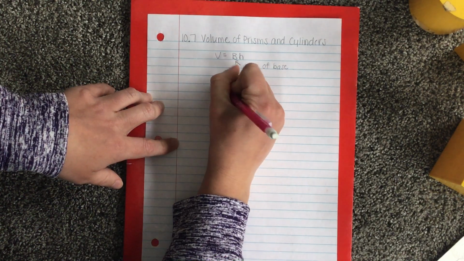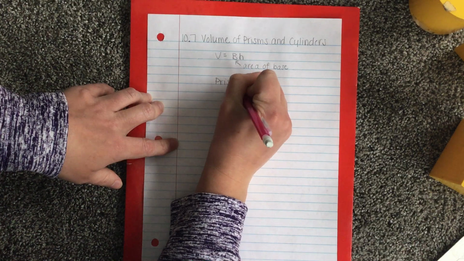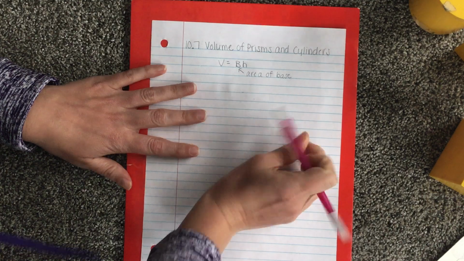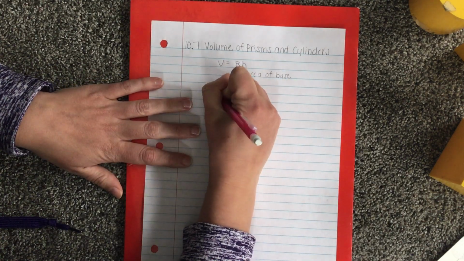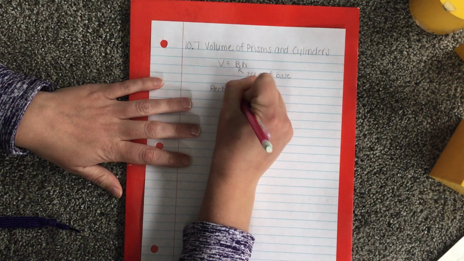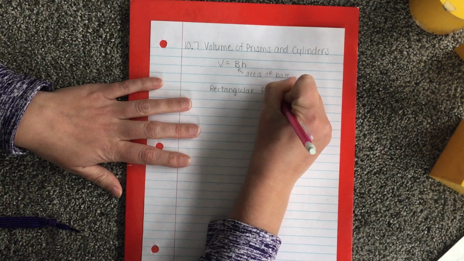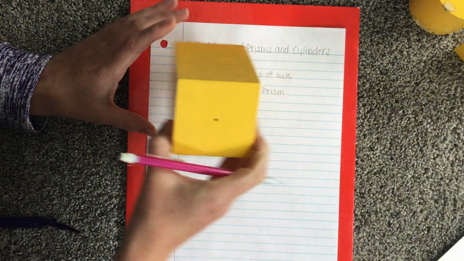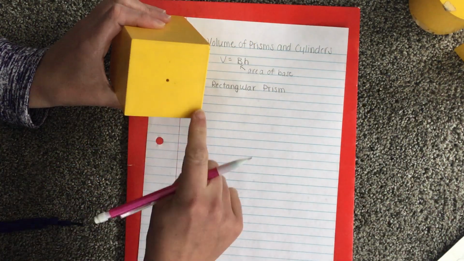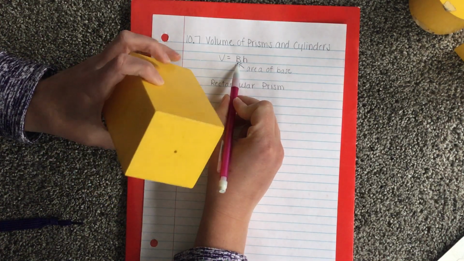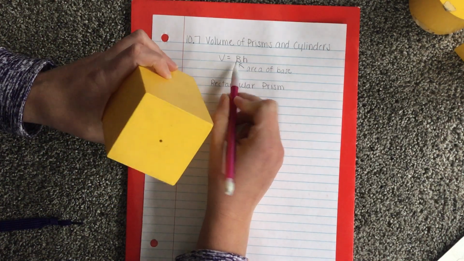Let's start with prisms. Well, let's start with rectangular prism. I'm going to change the heading. Rectangular prism. Because the base of a rectangular prism is a rectangle, this capital B is going to be replaced with the formula for area of a rectangle.